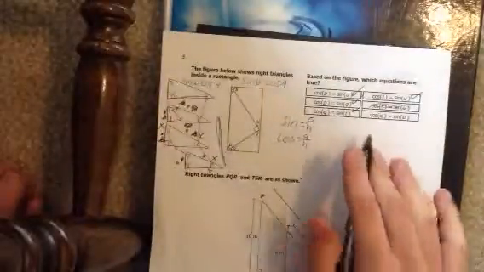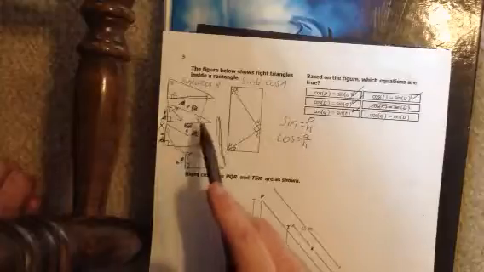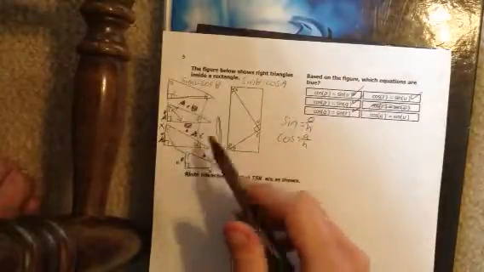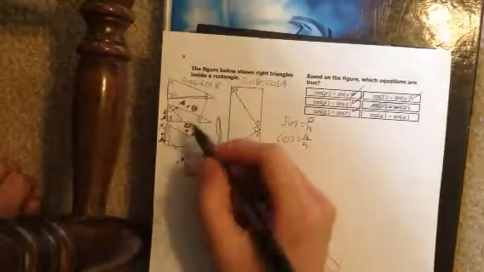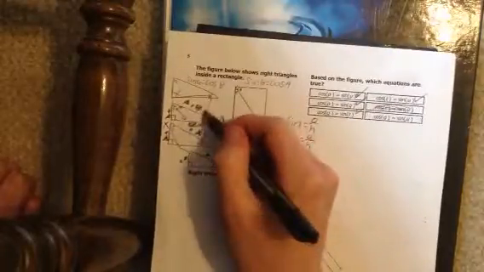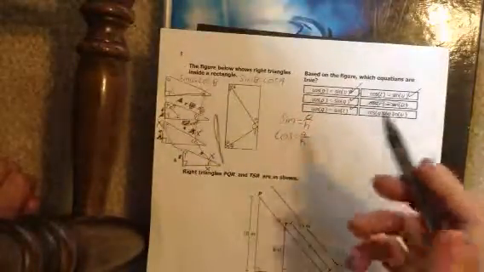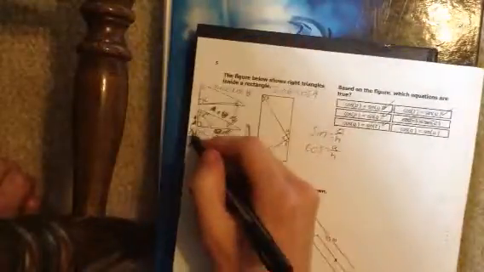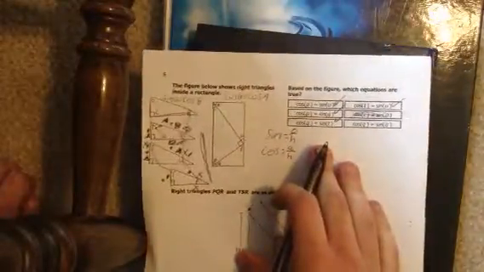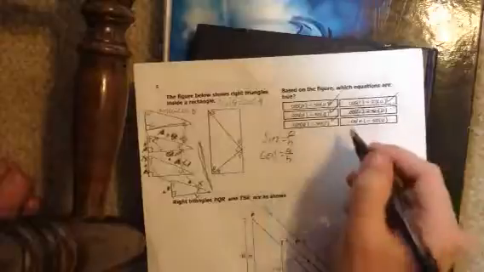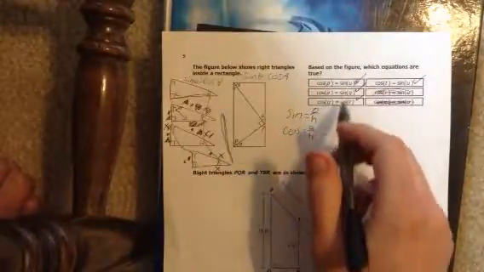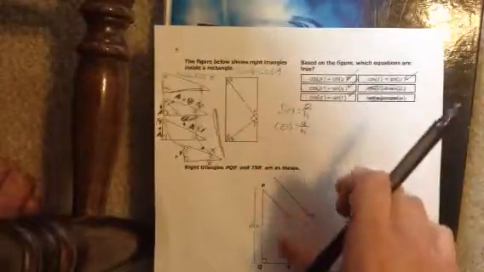What about cosine of Q and sine of U? Again, cosine Q and sine of U. Cosine of Q would be this over this. And then the sine of U, as we discussed last problem, is this over this. So cosine of Q does not equal sine of U. So only these four equations are true.